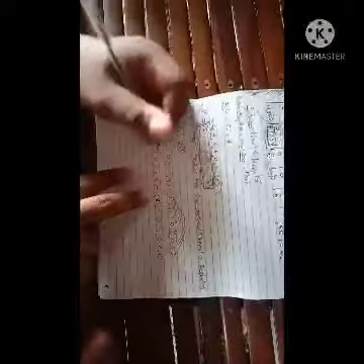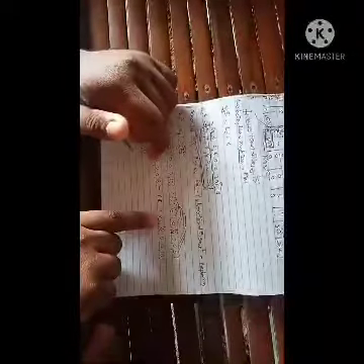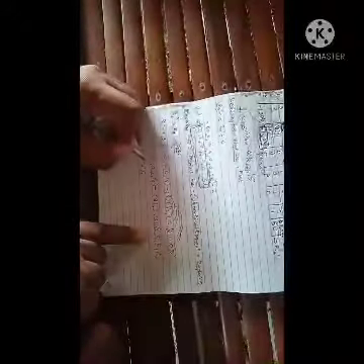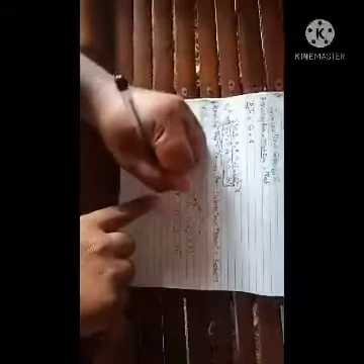3 minus 1 is equal to 2, then 2 minus 2 is equal to 0, then 1 minus 0 is equal to 1, then 0 minus 1/2 is equal to negative 1/2, then 0 0, then 18 minus 10 is equal to 8.